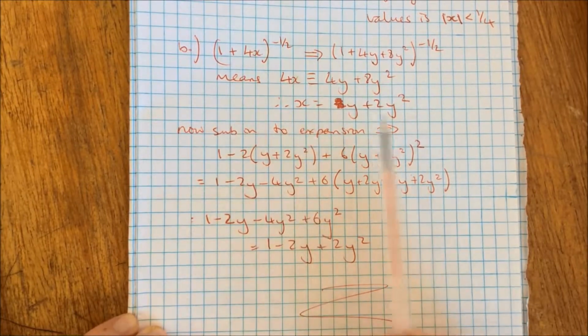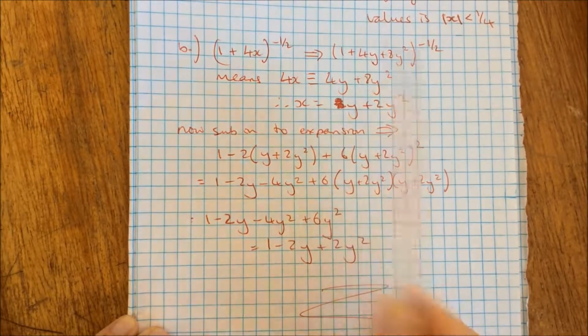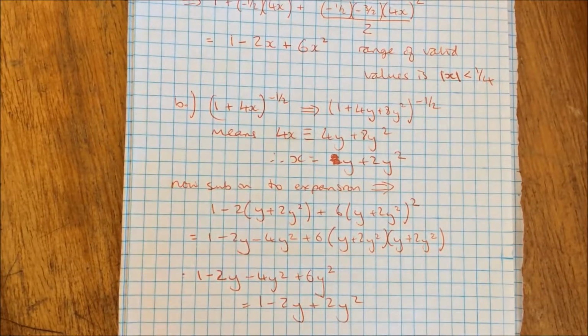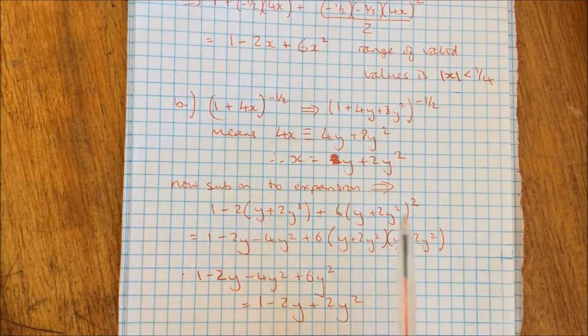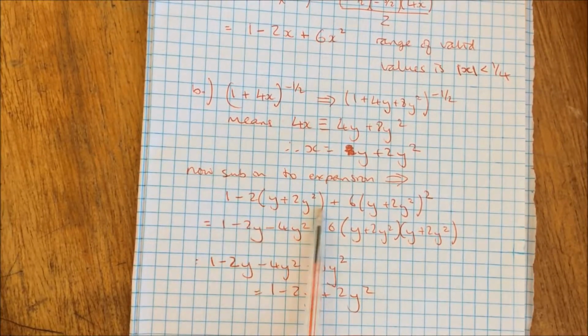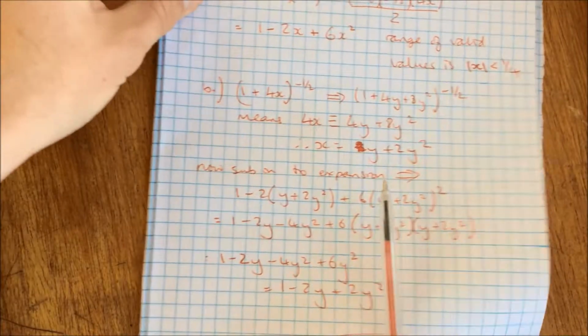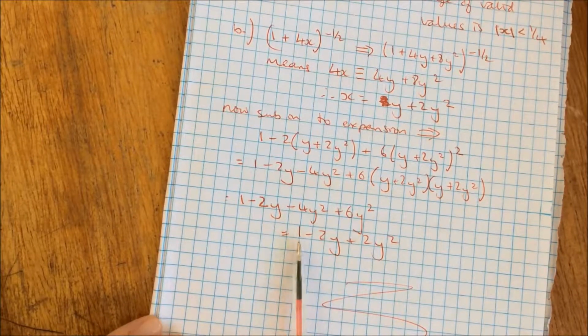Okay, so our x value is now y plus 2y squared. And all I've got to do is chuck that into our binomial expansion expression. So substituting in y plus 2y squared for every value of x, put it in there, put it in there, multiply that through by 2 gives you that. Square this bracket, don't forget this a squared plus b squared plus 2ab, multiply it all by 6, take your time tidying it up, and for me it all came out as 1 minus 2y plus 2y squared.